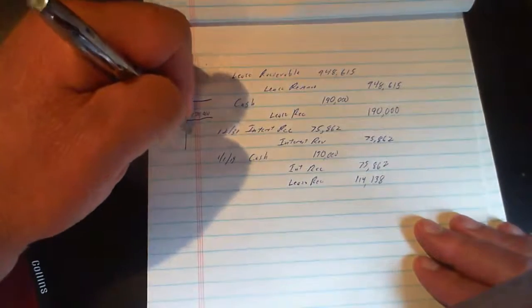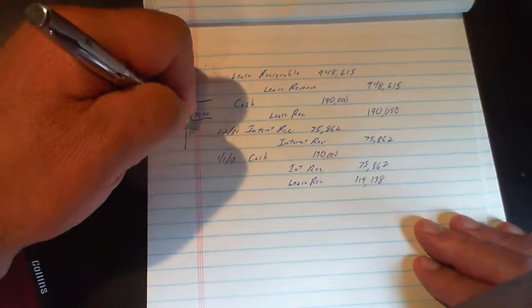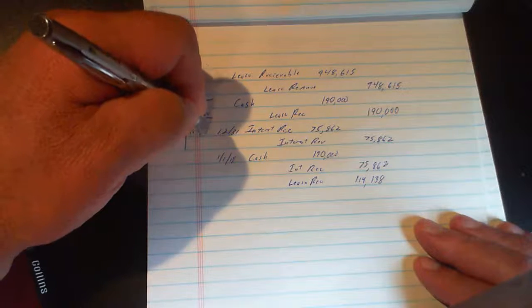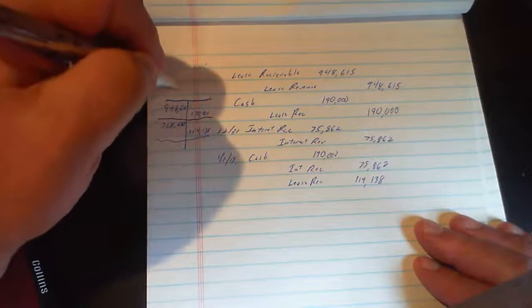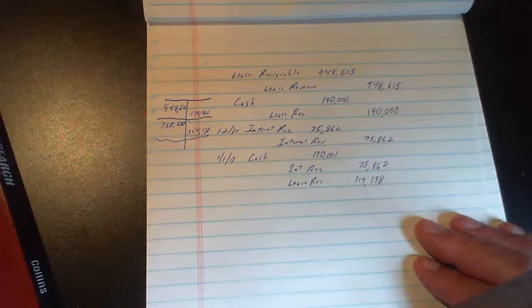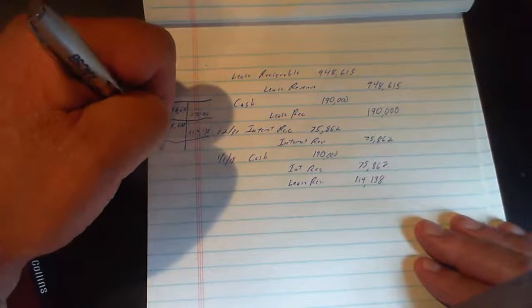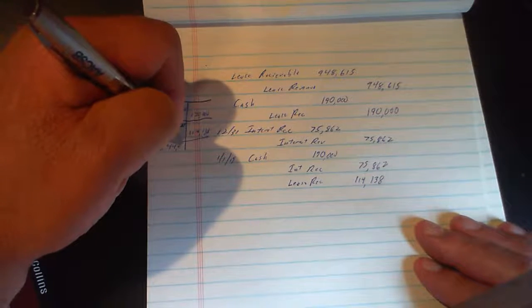So we put the 114,138. And so now we come up with a different balance. And so now that would be 644,477. And so we would just continue to do that for the next 5 years. All right. So that concludes exercise 18-11.